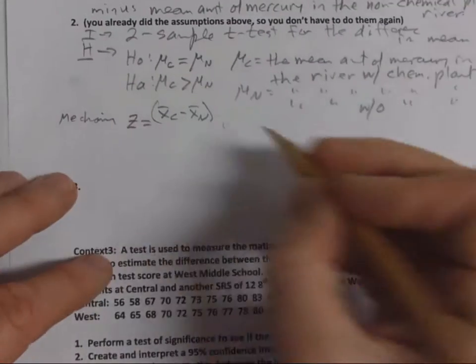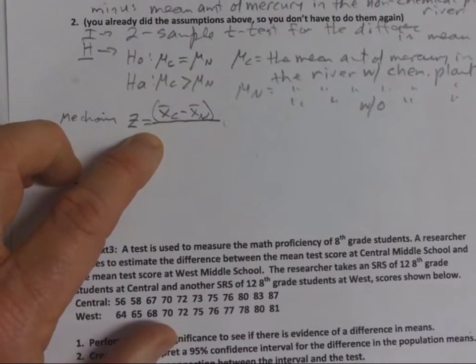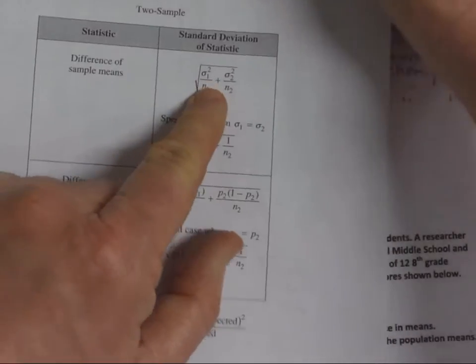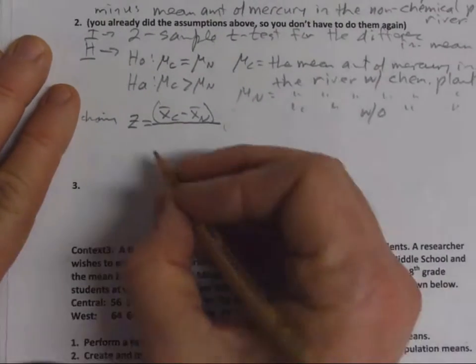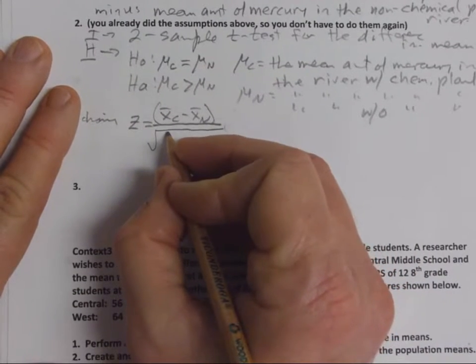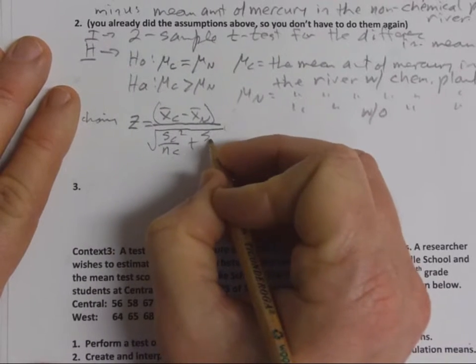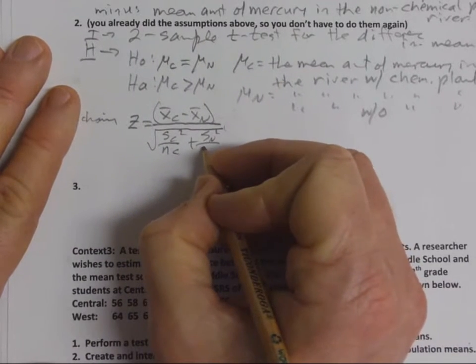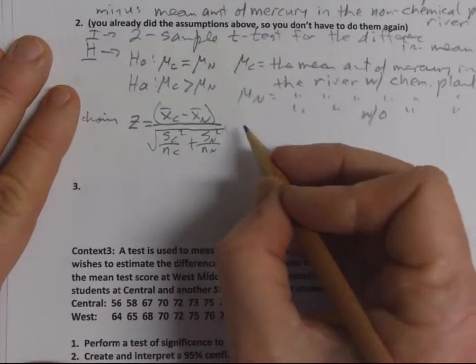And so that's what we're doing. And then over our standard deviation of our statistic, which, as we talked about, is that thing right there, standard deviation of our statistic. So it would be the square root of, and we don't have sigma, so we have to use s in its place. So it's s sub c squared over n sub c plus s sub n squared over n sub n, like that, just like what we did up there in essence.